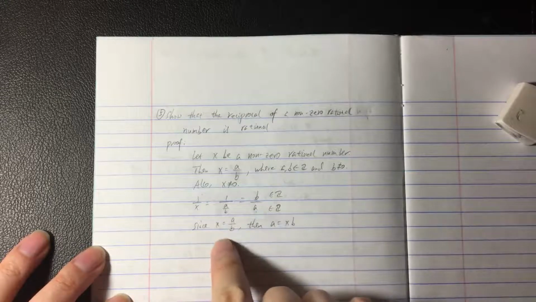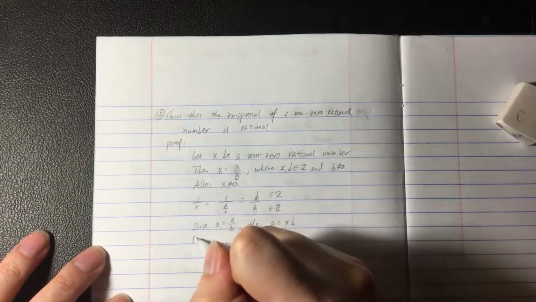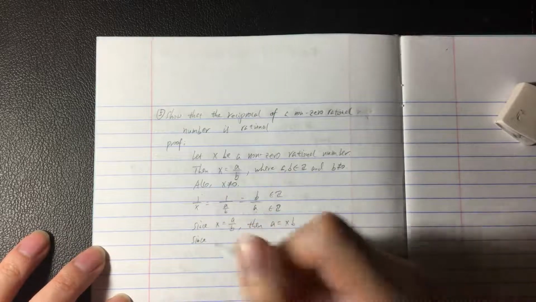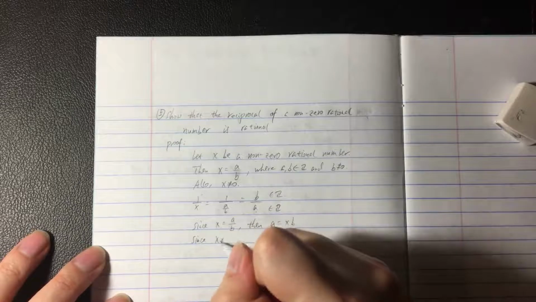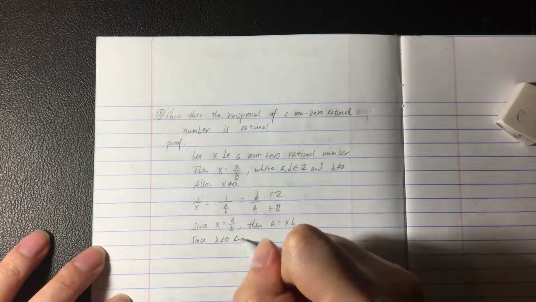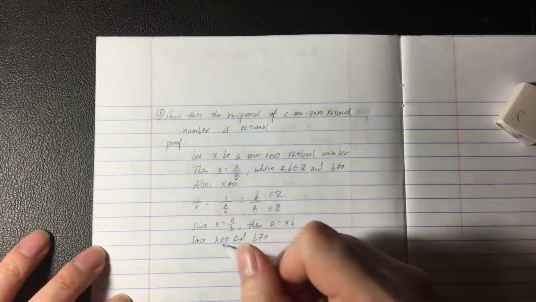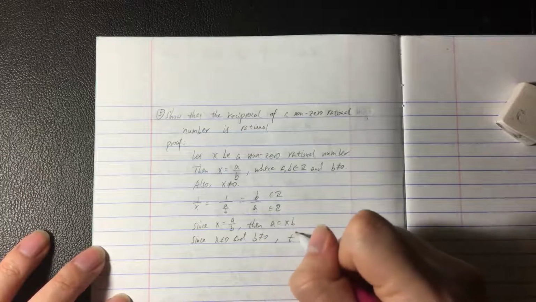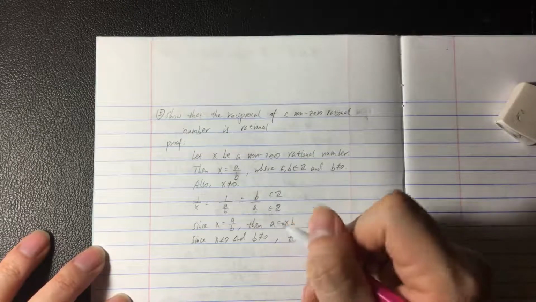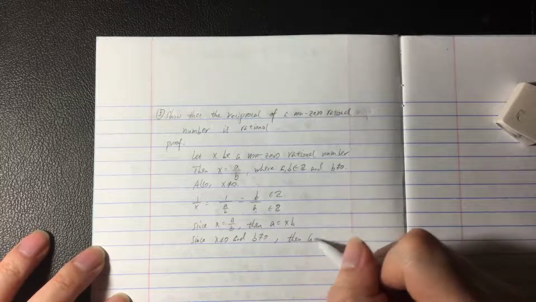Since x is not zero and b is not zero, then a cannot be zero.